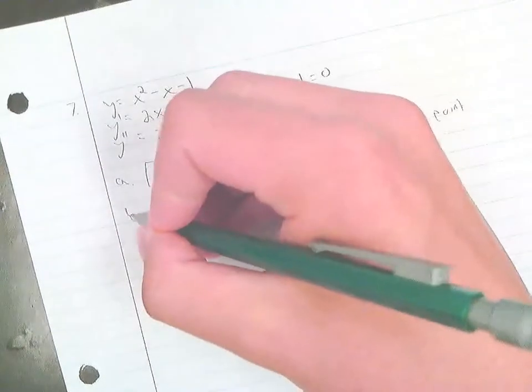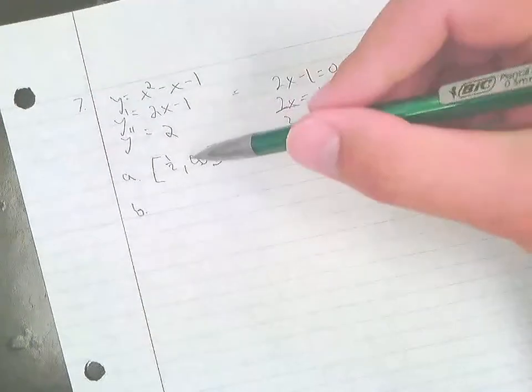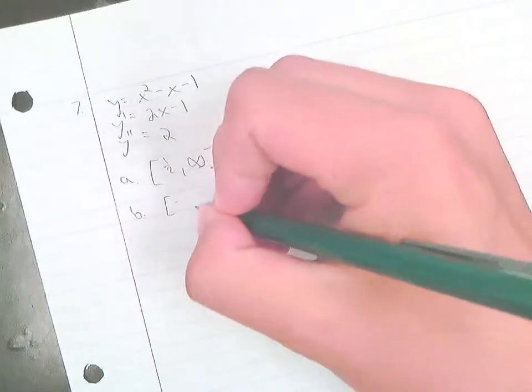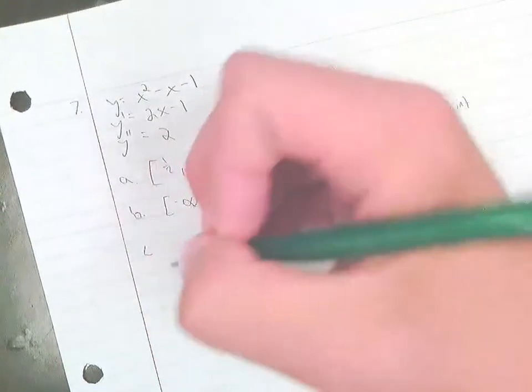So B asks where it is decreasing. So because it is increasing here, and this is a critical point, we know that it is decreasing on negative infinity to 1 over 2.